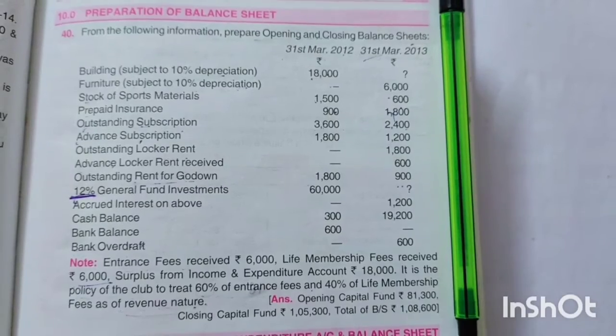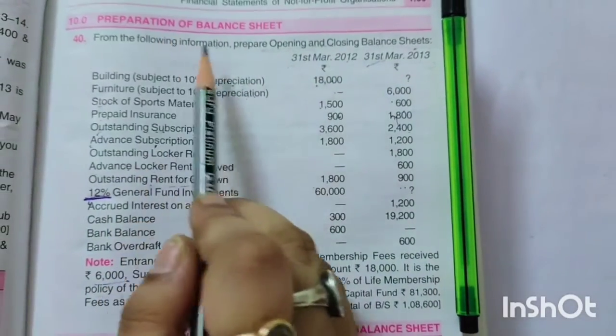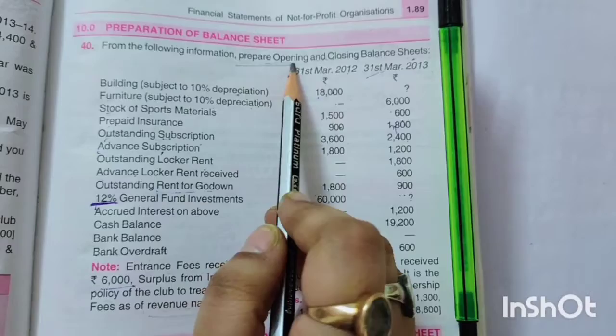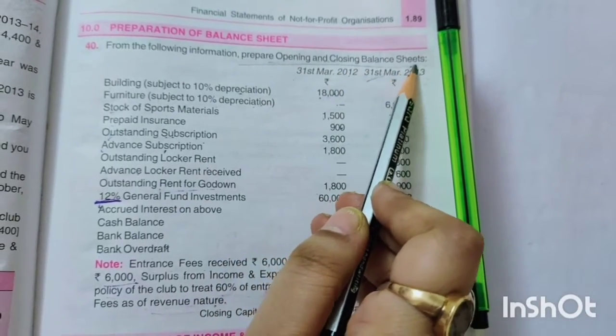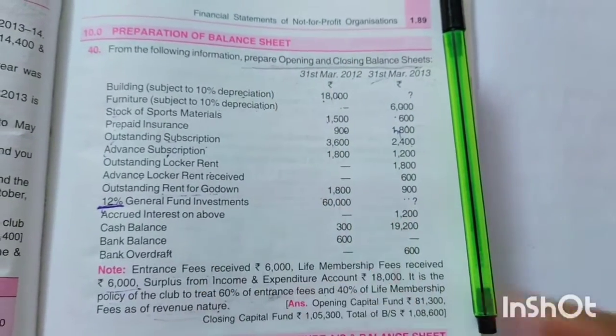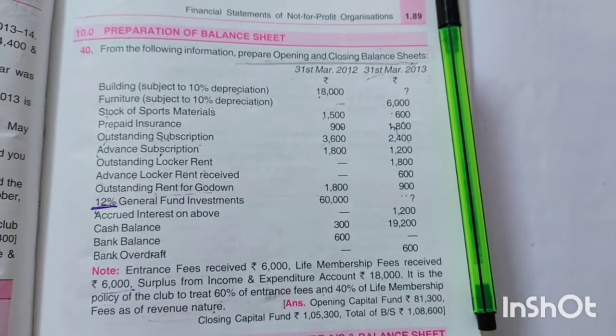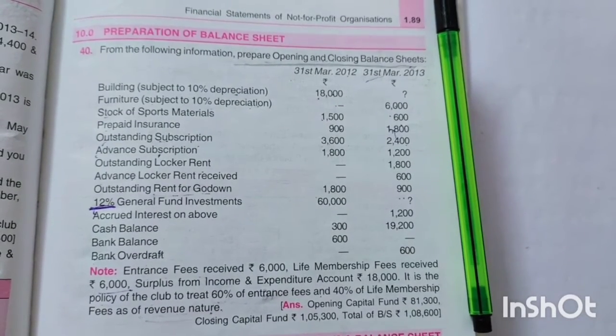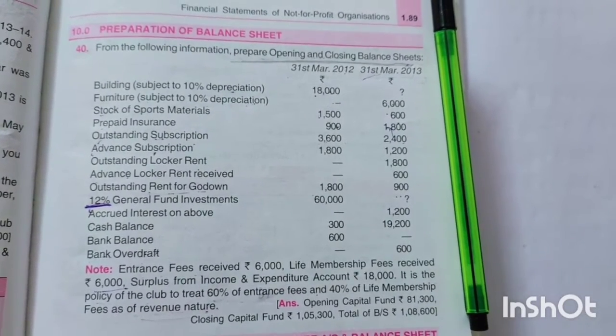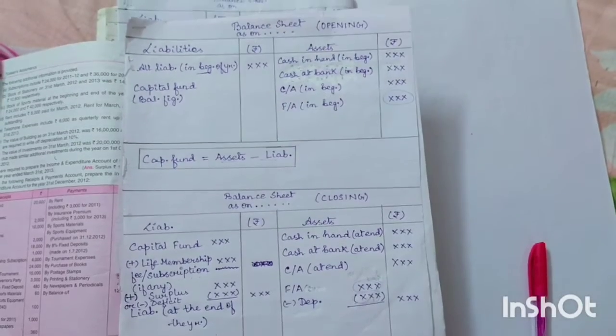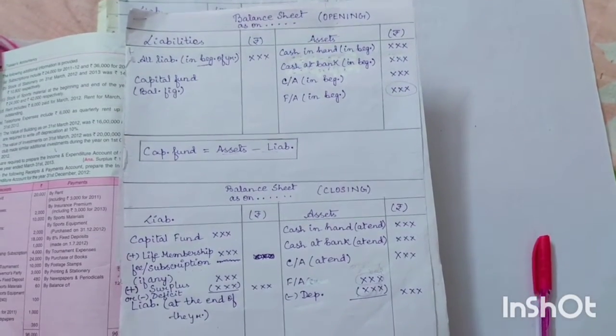To do question number 40. See, in this question you are asked to prepare opening and closing balance sheets. Now before starting the sum, I would like to give you a quick review of the things that are going to come in opening and closing balance sheet. So just see here what are the things used to come in opening and closing.